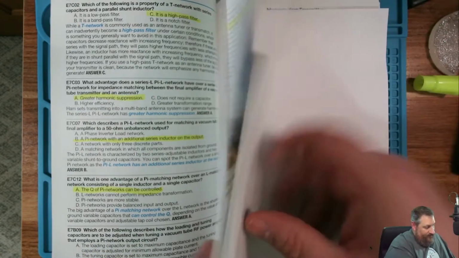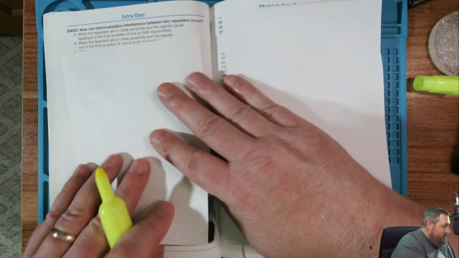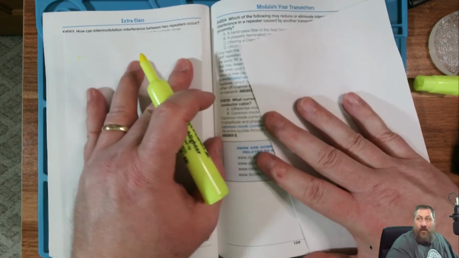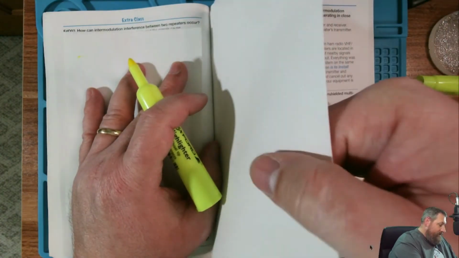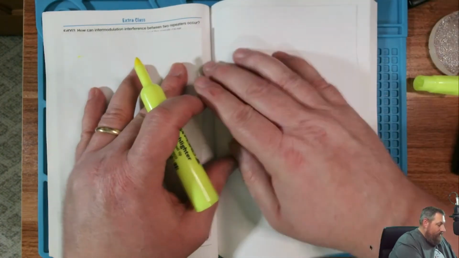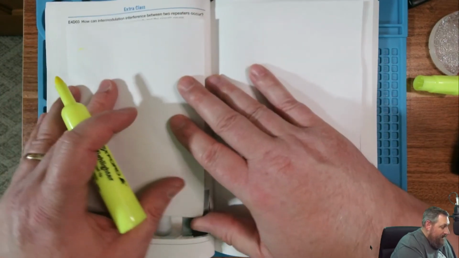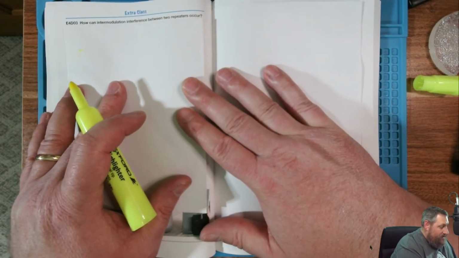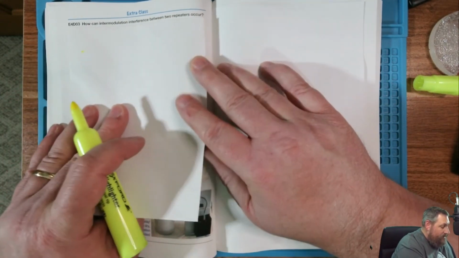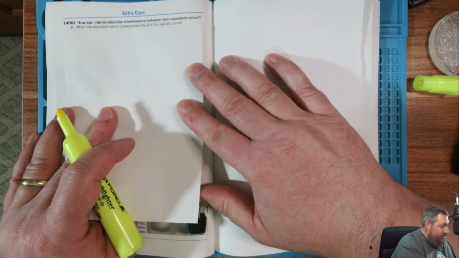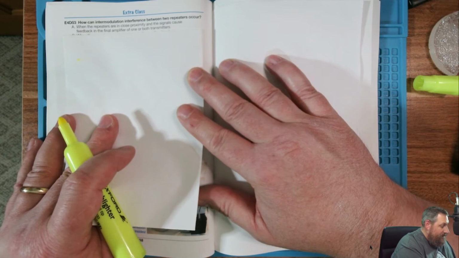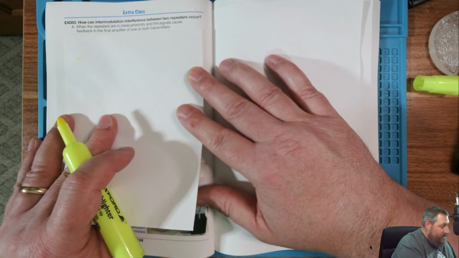All right, moving right along, folks. Keep that covered so we don't skip ahead. All right. How can intermodulation interference between two repeaters occur? A, when the repeaters are in close proximity and the signals cause feedback in the final amplifier of one or both transmitters.